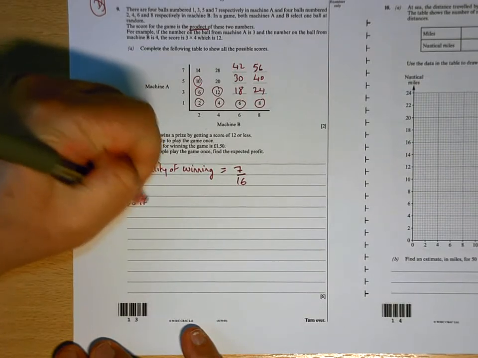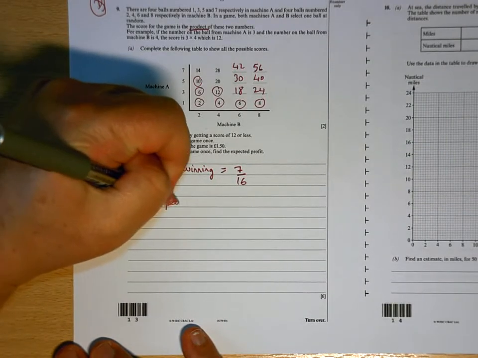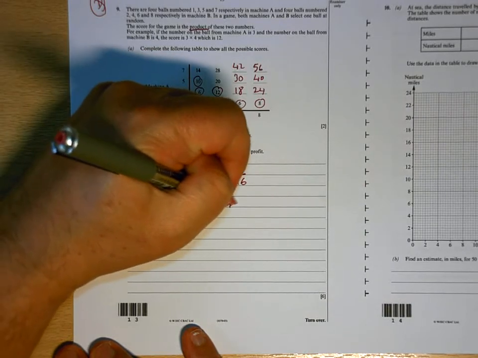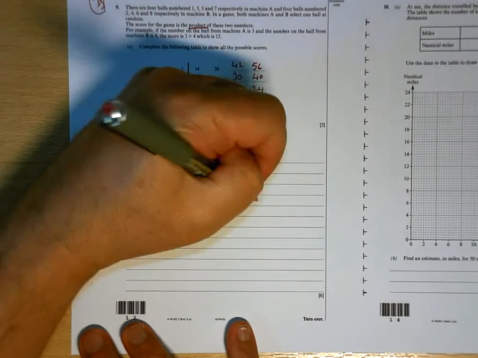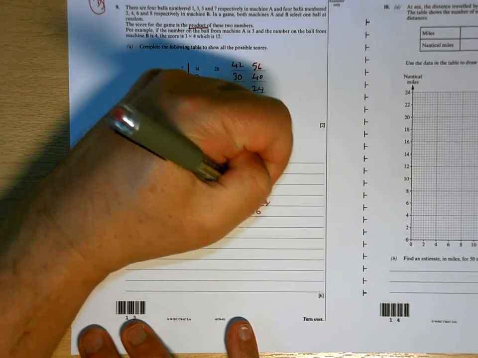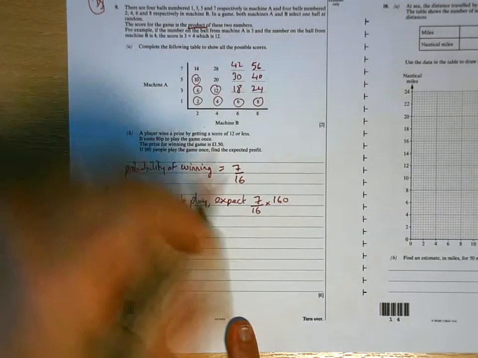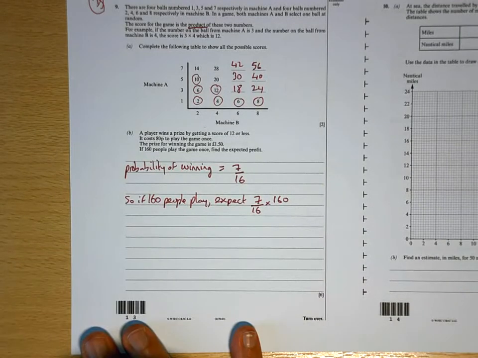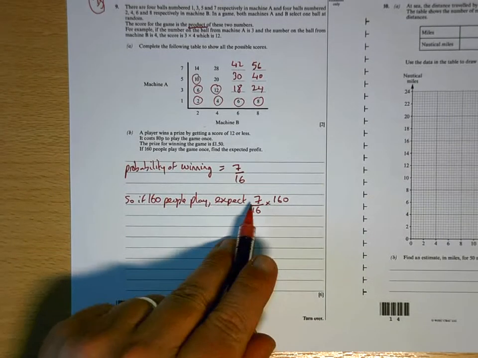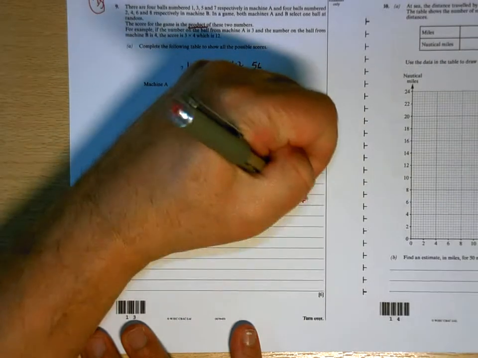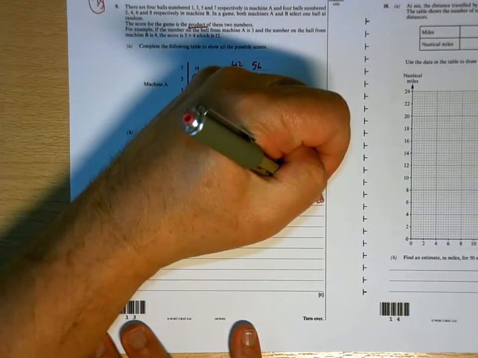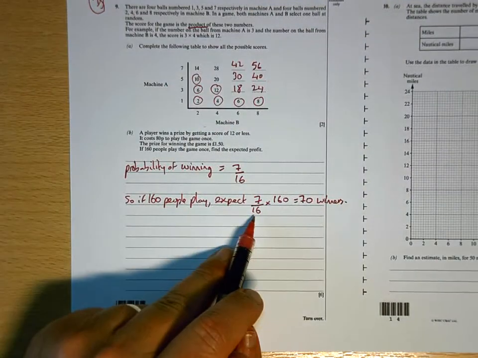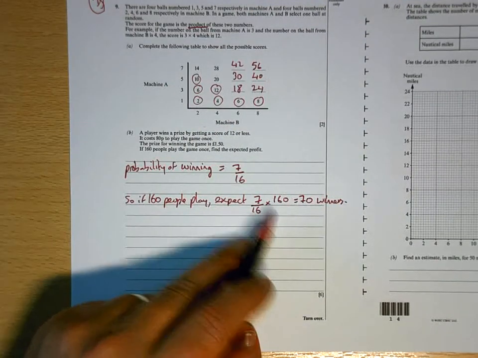So if 160 people play, expect how many winners? 7 out of 16 times 160. So 16 goes into 160 10 times, so it's going to be 10 lots of 7, 70 winners. Or do 160 divided by 16 is 10 times 7.